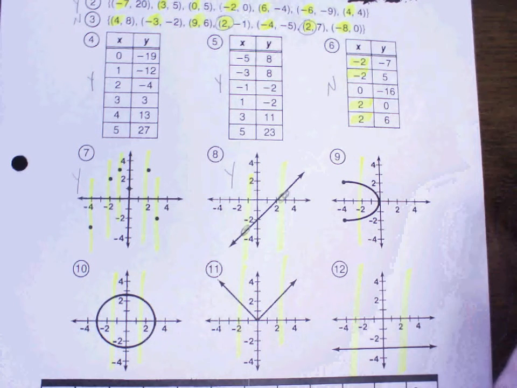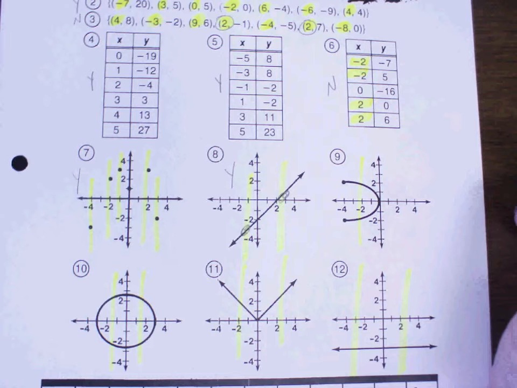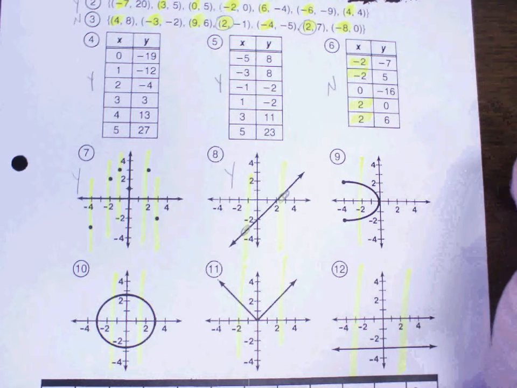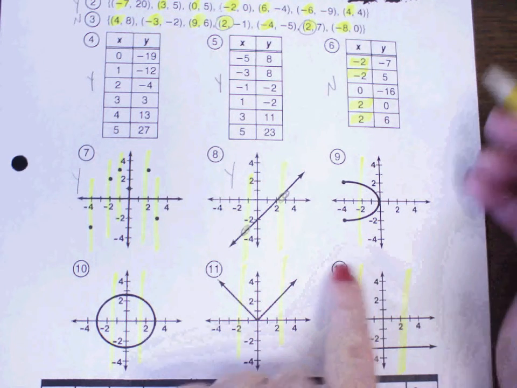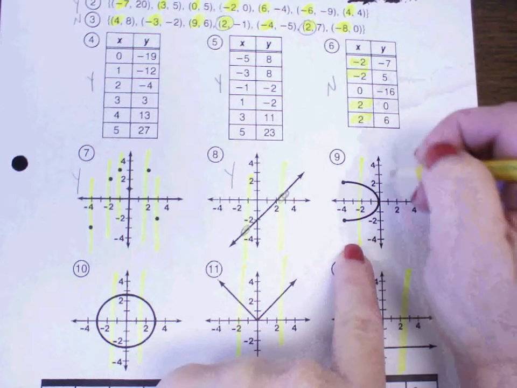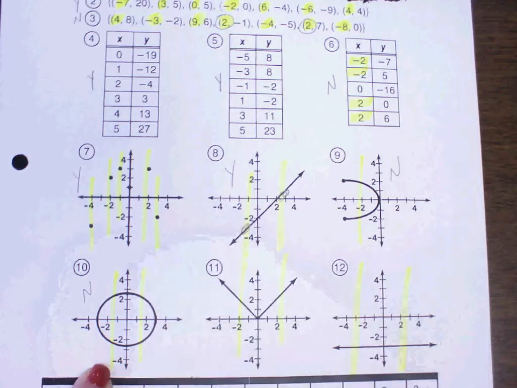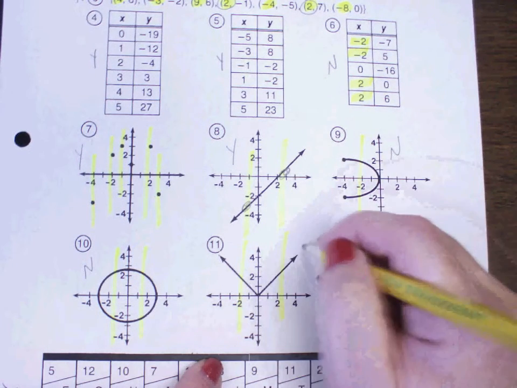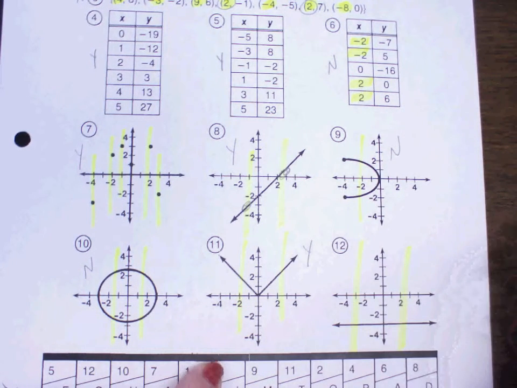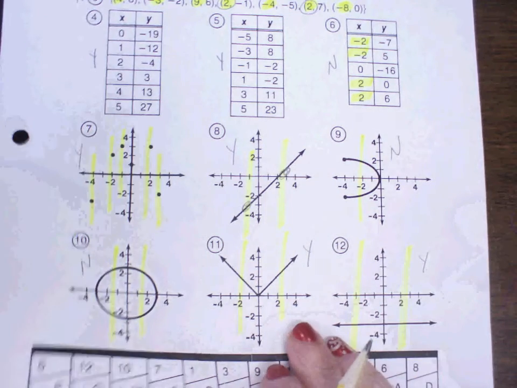Just leave it there. We'll fix it up in a second. All right. What about this one? That's a no. This one? Number 10? It's a no. Number 11? That's a yes. And number 12? It's a yes. Very good. All right. Let's get ready to do the back. Real quick.